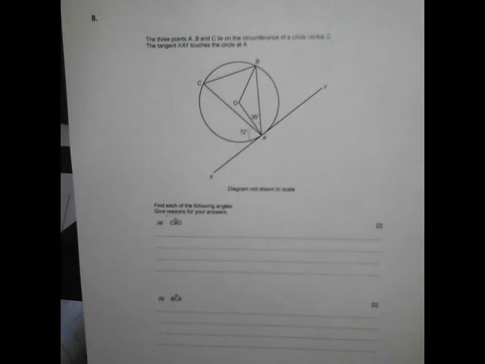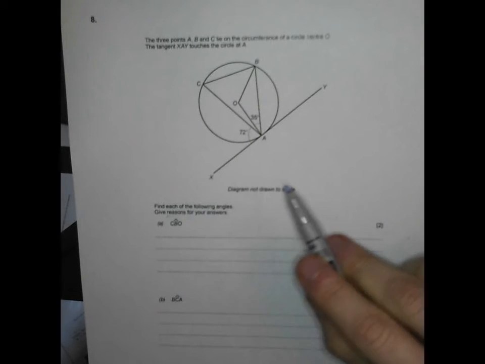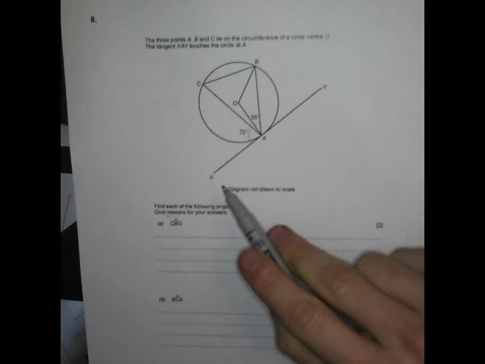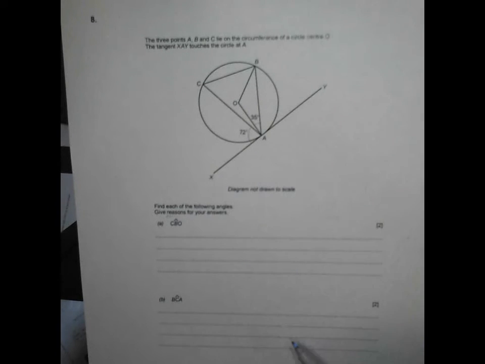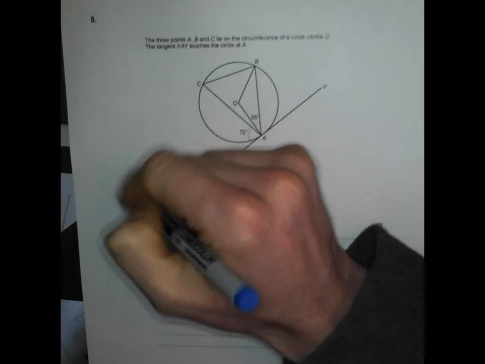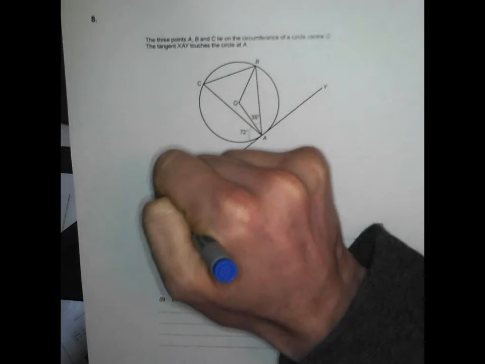Now, a very challenging question here, but that's no reason to leave it out. We can do this. It'll be fine. So 3 points A, B and C lie on the circumference of the circle. The tangent XAY touches the circle at point A. Find each of the following angles and give reasons, very important, for your answers.